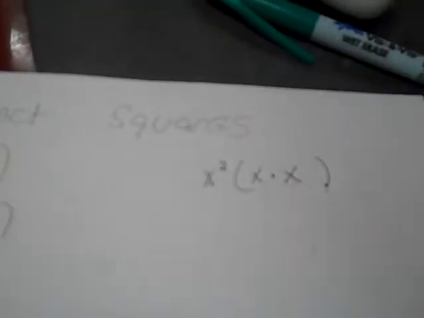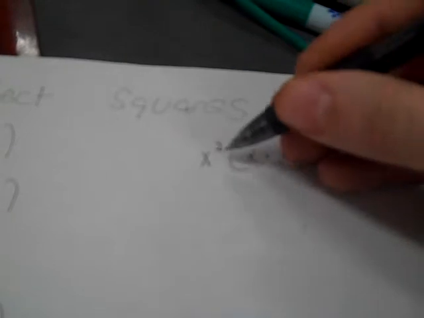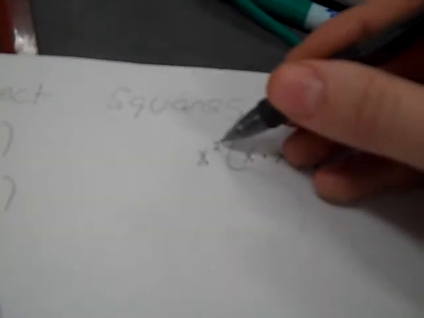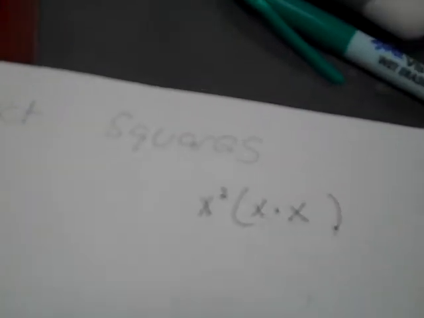X to the second is also a perfect square because you can write that as a factor times itself. Actually, a variable to any exponent, as long as it's even, is a perfect square. Because if that was x to the fourth, that could be x second times x second. If it was x to the sixth, that would be x third times x to the third. An odd wouldn't be.